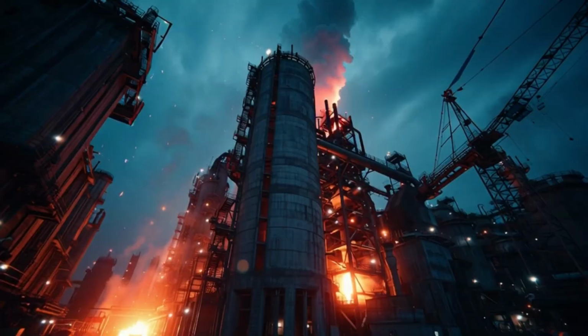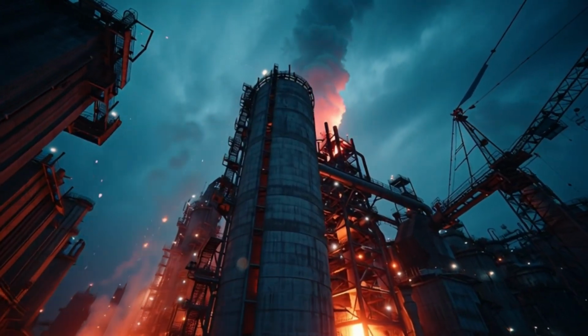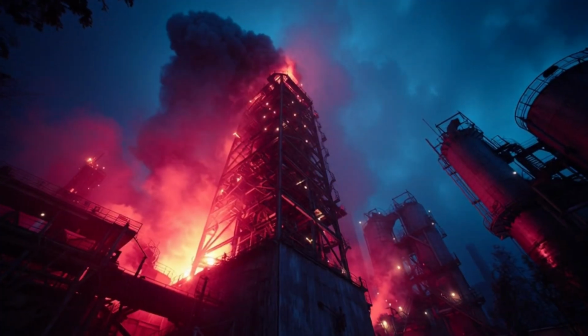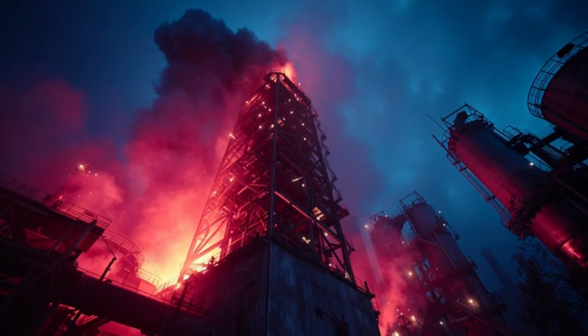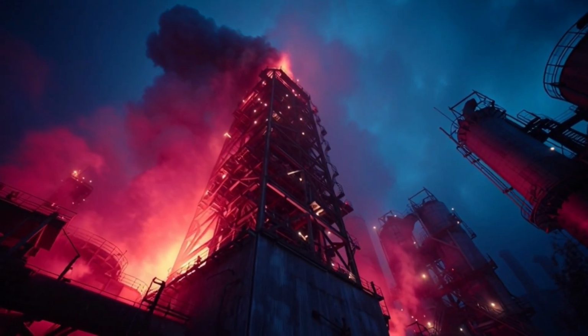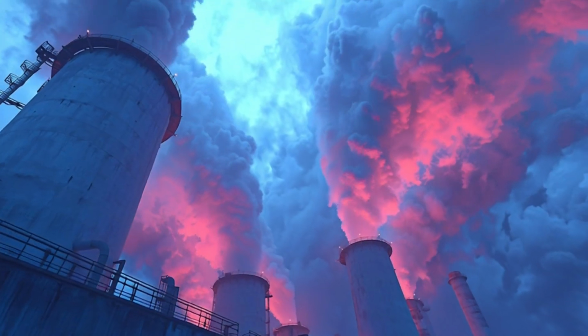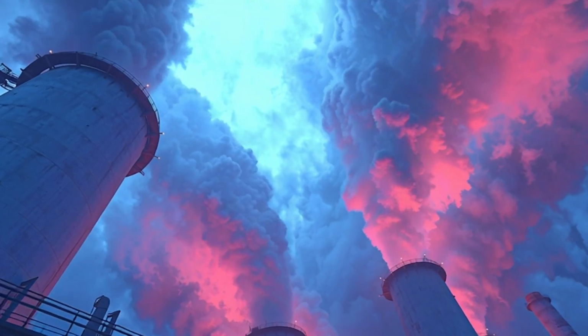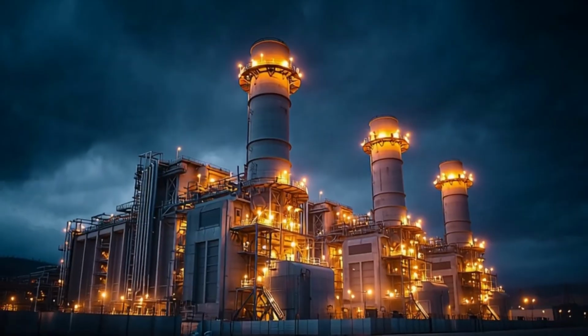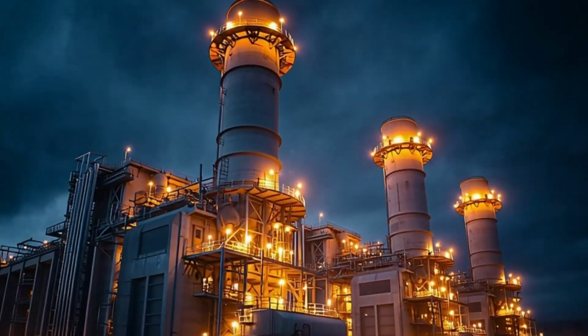The raw mix undergoes intense chemical reactions. Minerals melt and recombine under extreme heat. The material slowly transforms into clinker. Kiln rotation ensures even heat distribution.